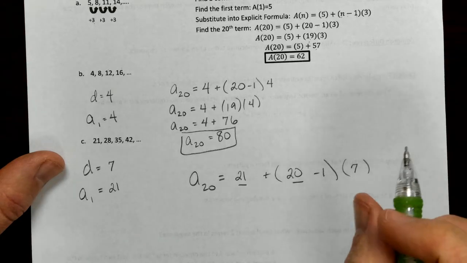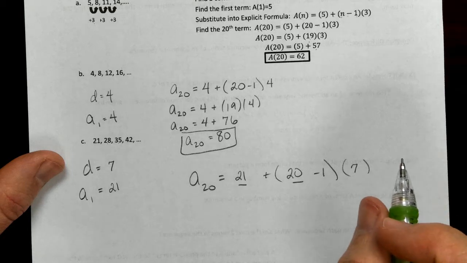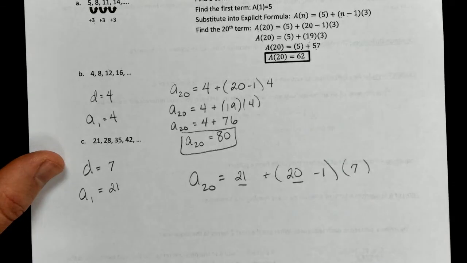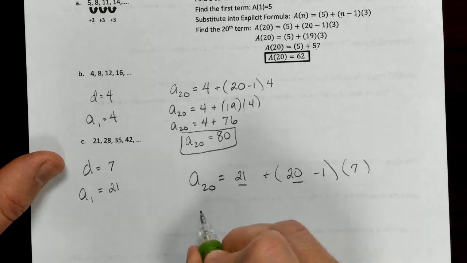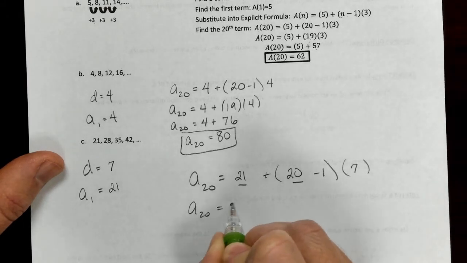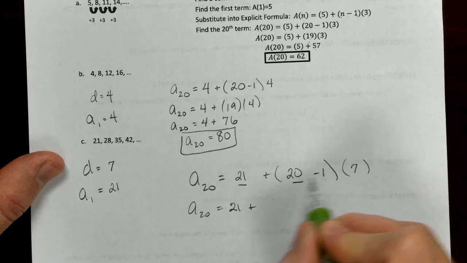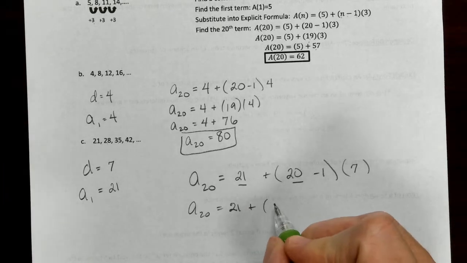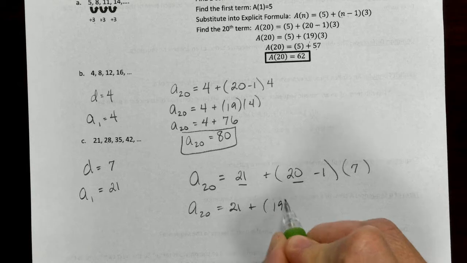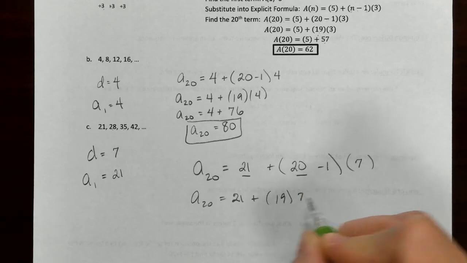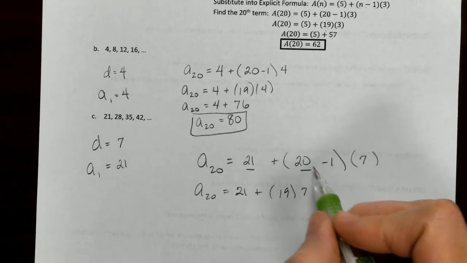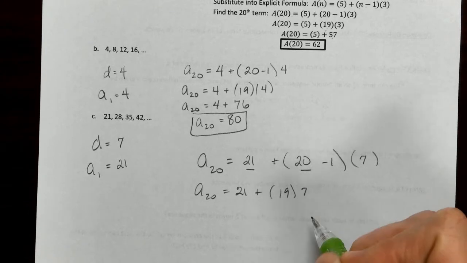Okay, Graham, you there? Graham, thumbs up if you agree, thumbs down if you don't agree. All right, cool. I agree too. All right, so Graham, help me out. Walk me through it. So A sub 20 equals 21 plus, here I've got 20 minus 1, which is 19. Okay, so again, order of operations tells me I'm going to do parentheses first. So 20 minus 1 gave me 19.